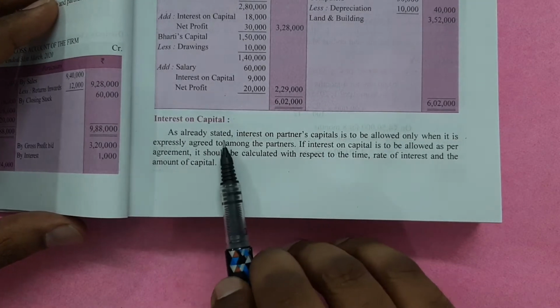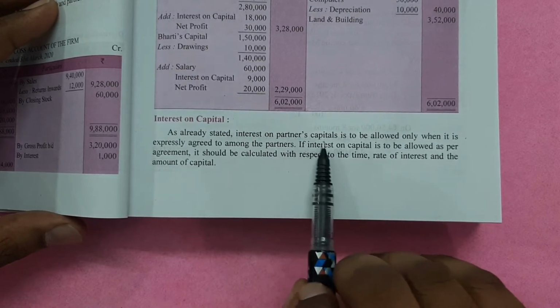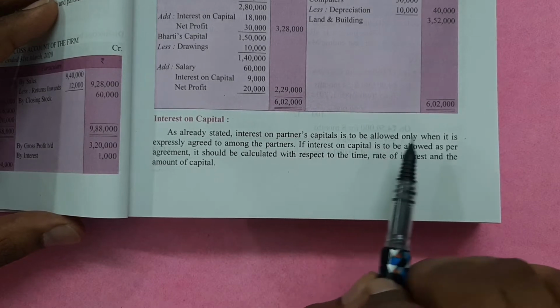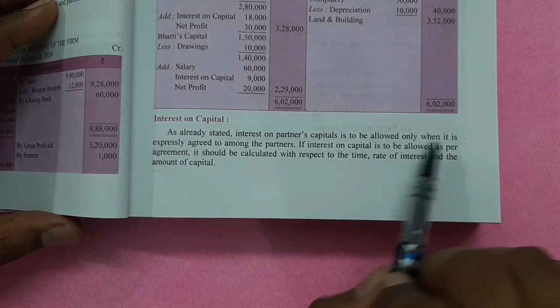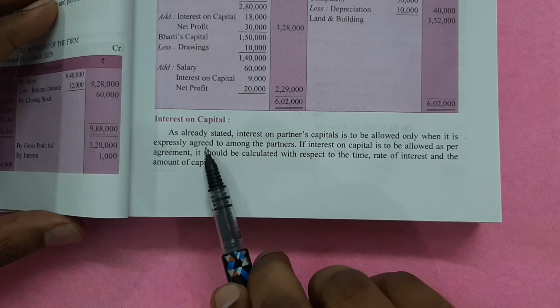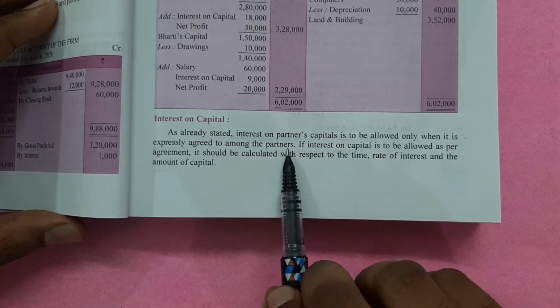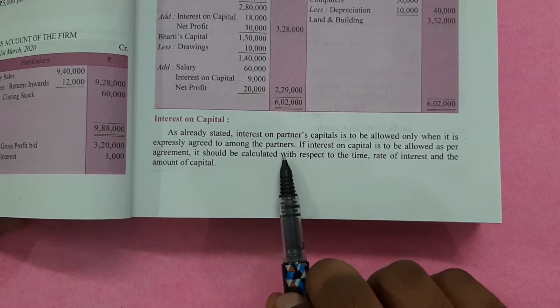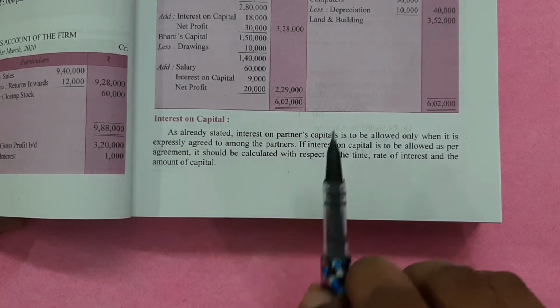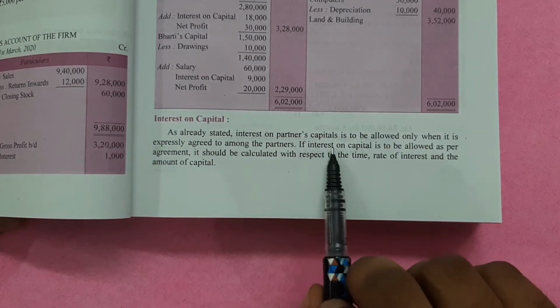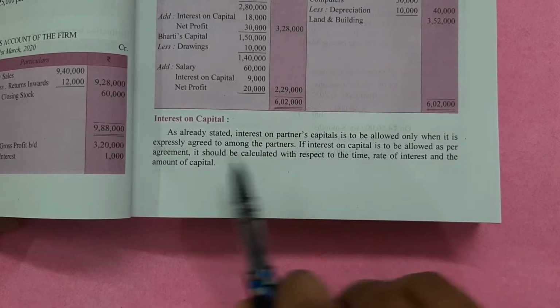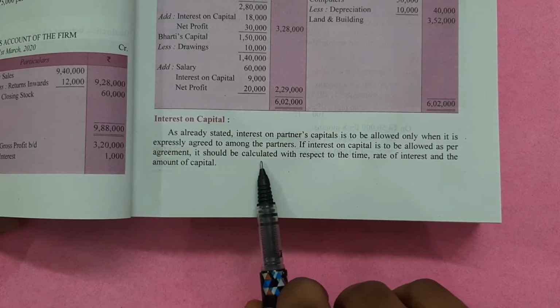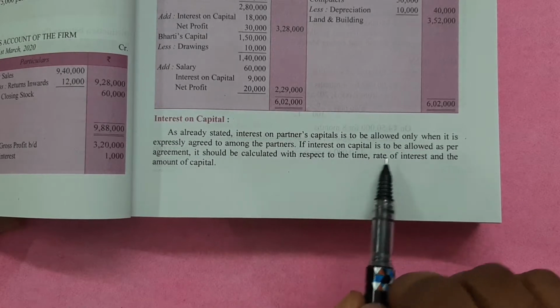As I already stated, interest on partner's capital is to be allowed only when it is expressly agreed among the partners. If it is given in the question or in the deed that you have to give interest on capital, then only interest on capital is given. If interest on capital is to be allowed as per agreement, it should be calculated with respect to time and rate.